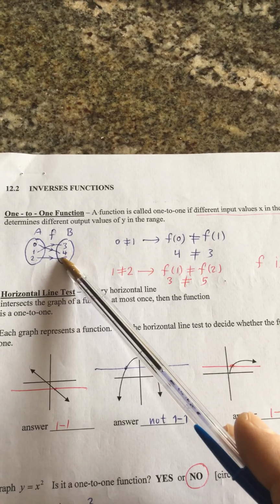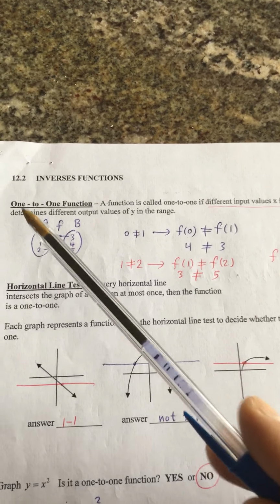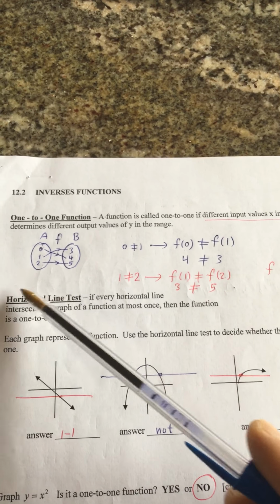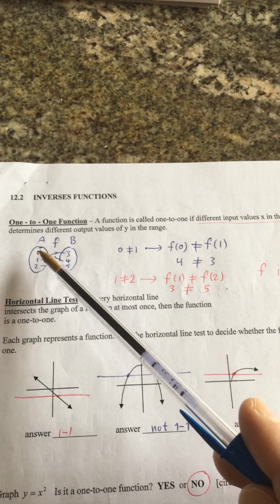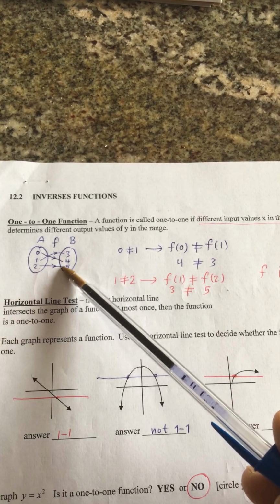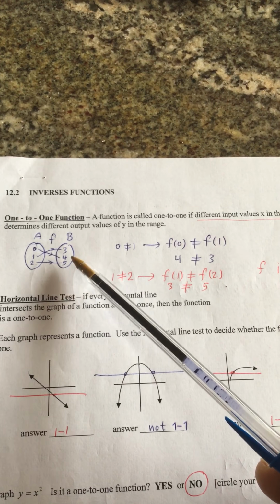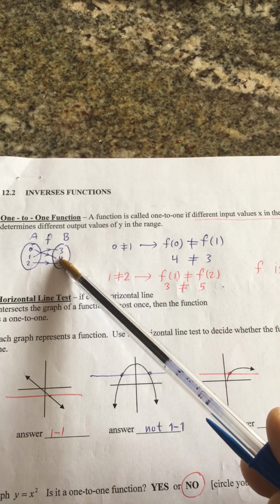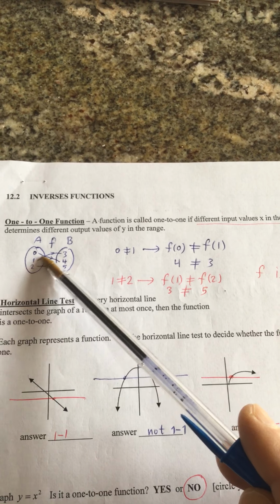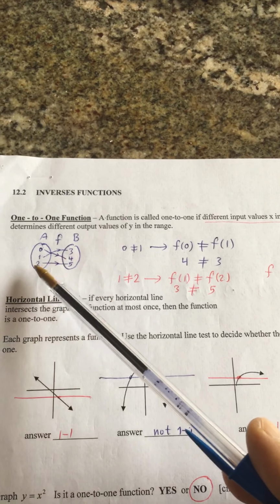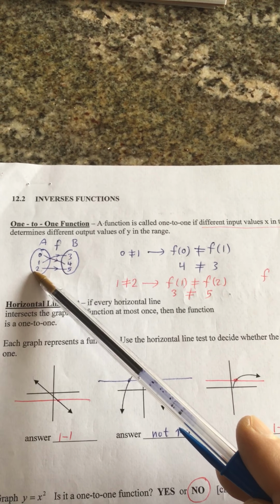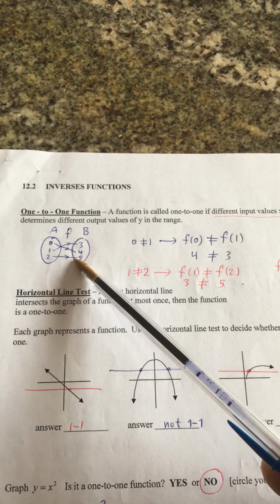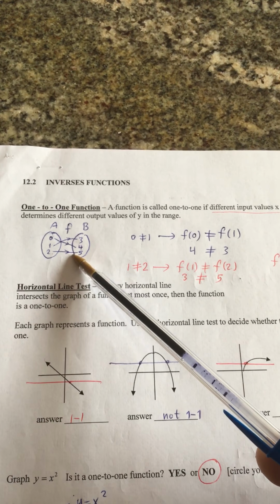So now this is a function because the definition of function is what? Each element in the first set is associated with one and only one element in the second set. So here 0 is associated with one element in B. 1 is associated with one element in B. And 2 is associated with one and only one element in B. So this is a function. Now, is this function one-to-one?